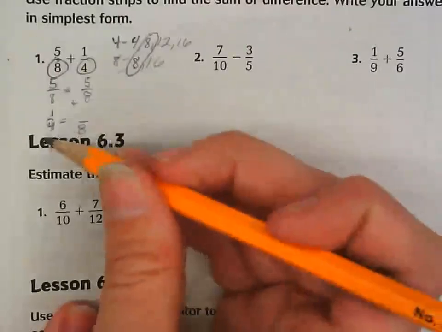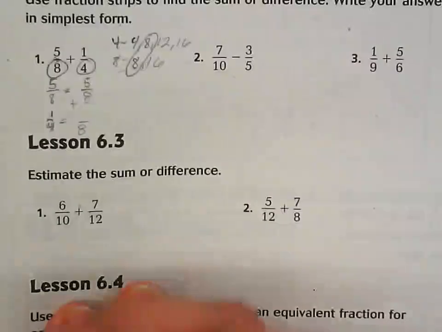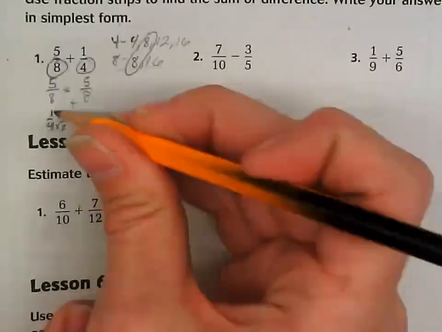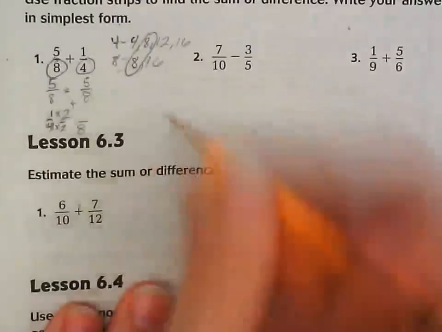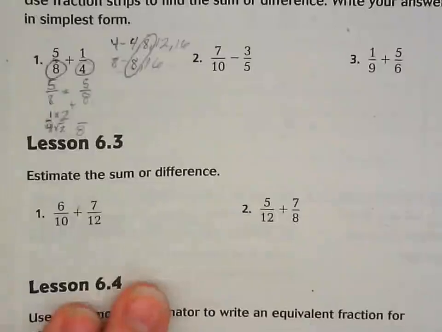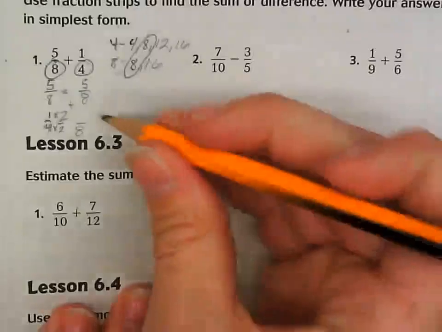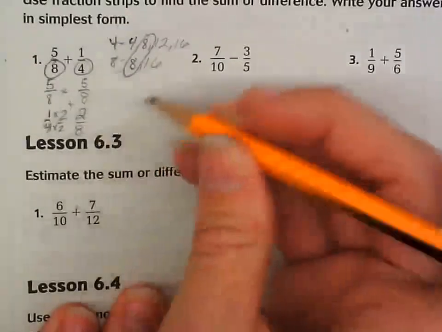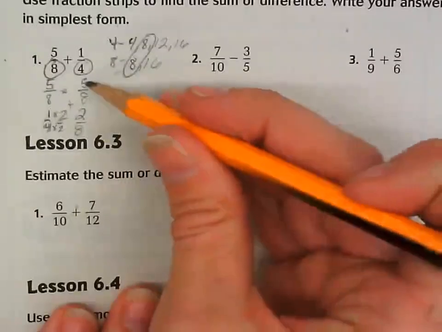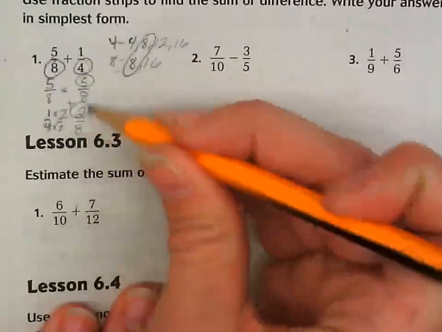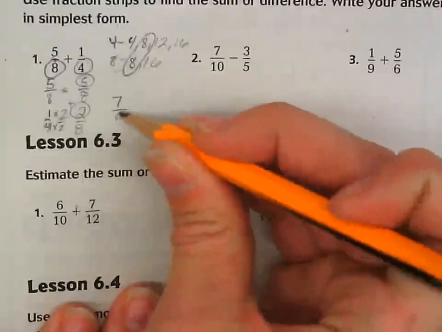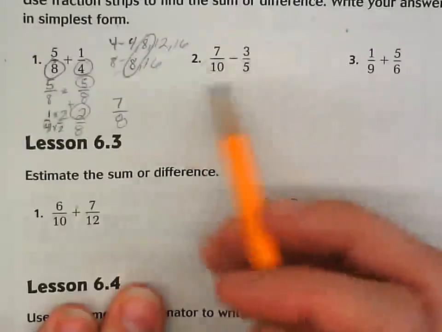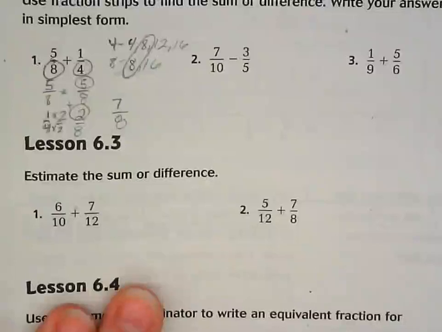What did I do to go from 4 to 8? Very good. Times 2. What I do to my denominator, I must also do to my numerator. So when I multiply my numerator by 2 as well, I get an equivalent numerator of 2. 1/4 is equivalent to 2/8. And now I can just join together my two fractions. 5/8 and 2/8 is 7/8. So this is pretty basic. You would do the same thing when you're subtracting. Find your common denominator and then subtract.